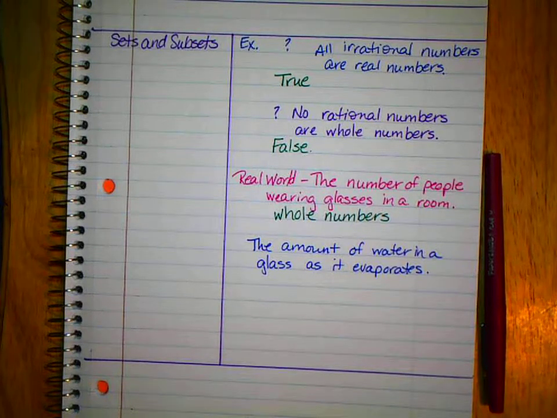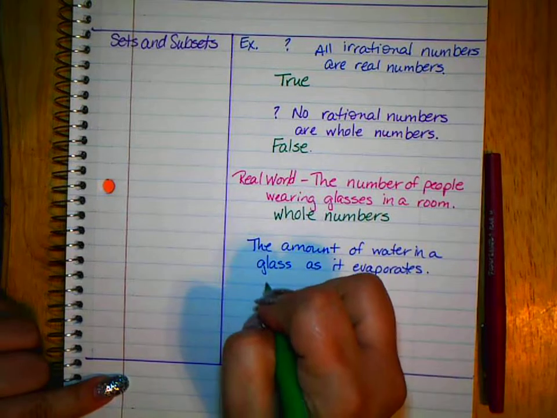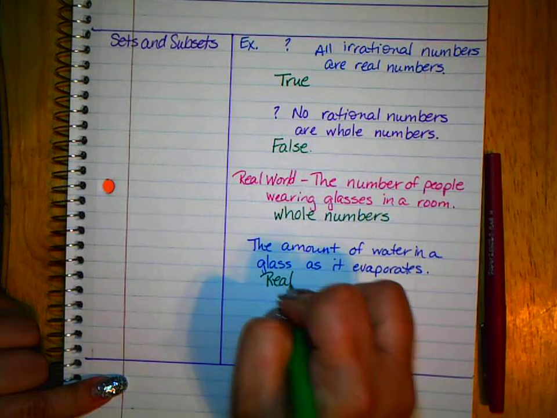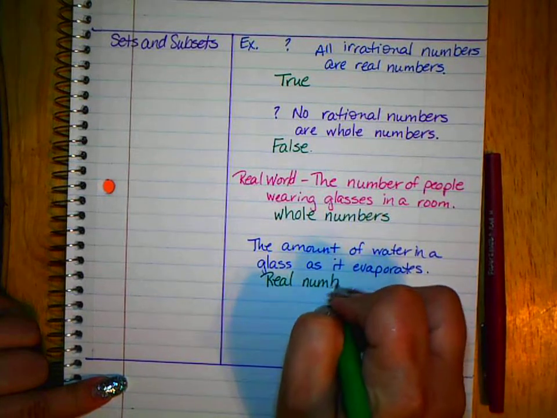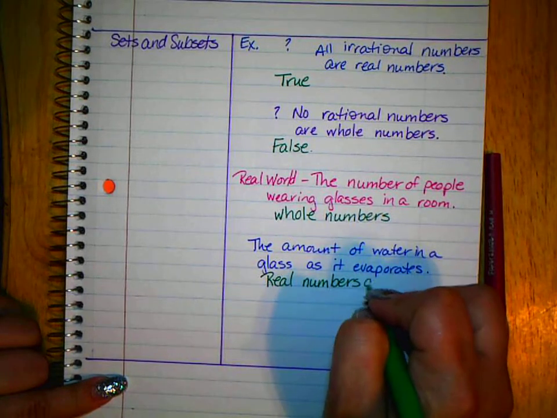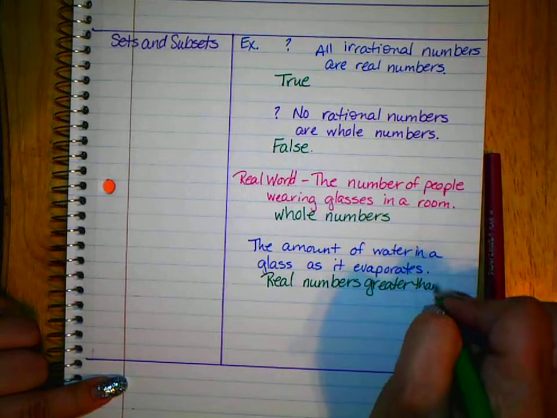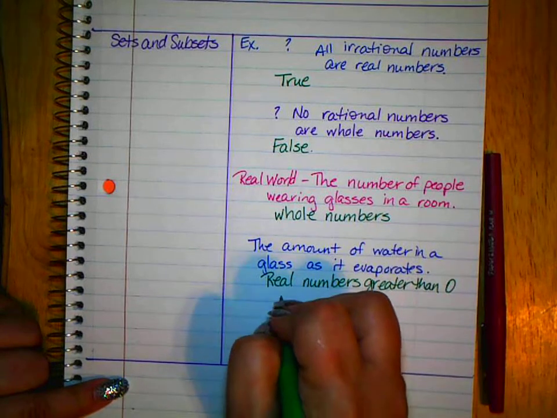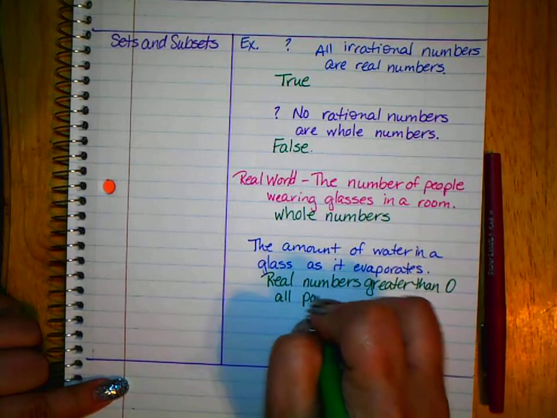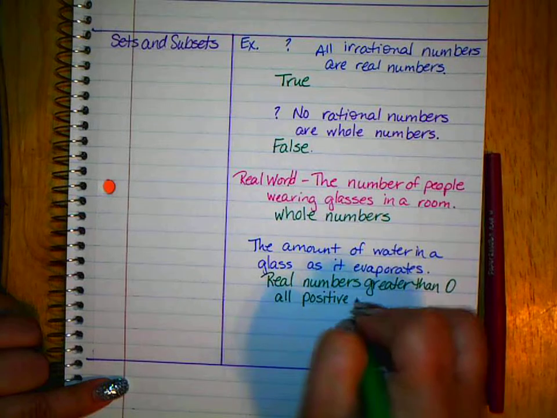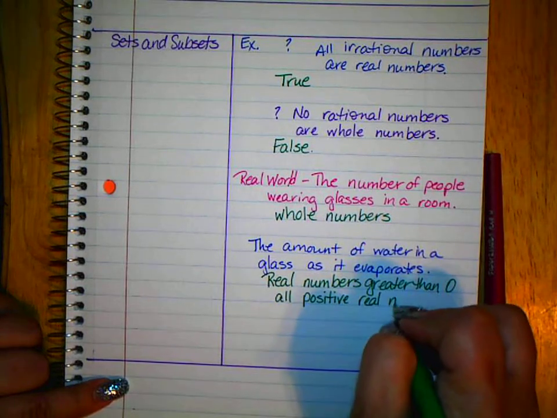But is it going to be all real numbers? Will we have a negative amount of water in the glass? And I don't think we will. So I would say that this is real numbers that are greater than 0. Or I would say all positive real numbers. That would be another way to put this.